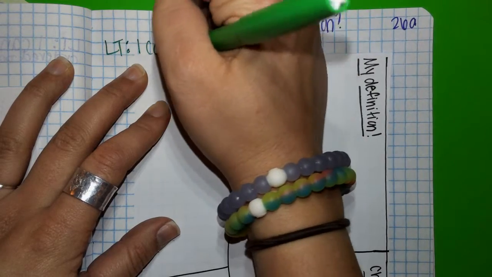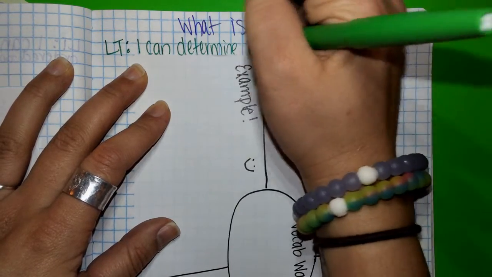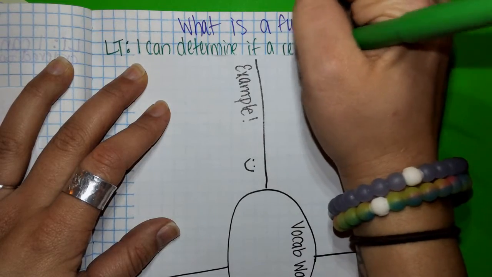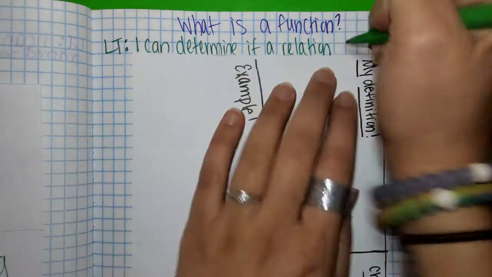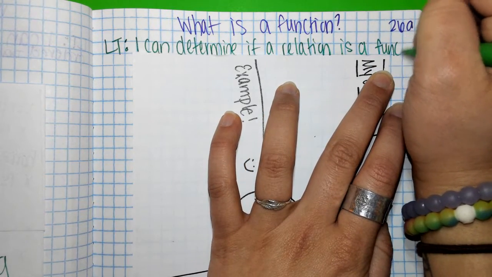is I can determine if a relation is a function.